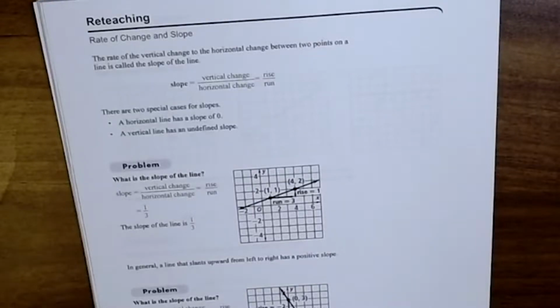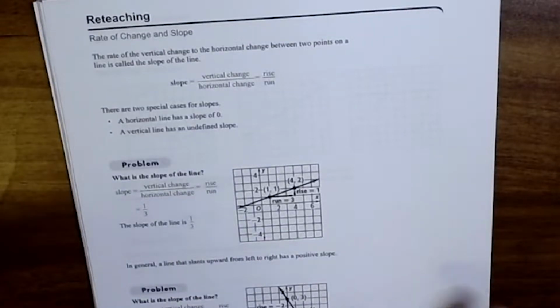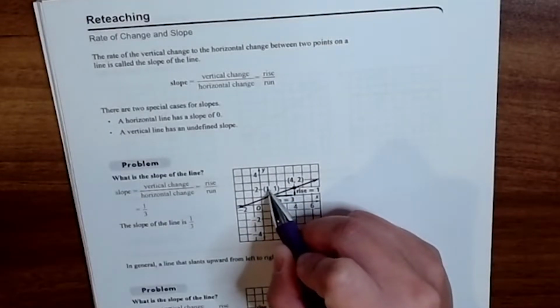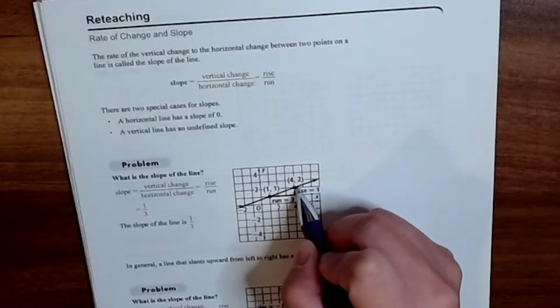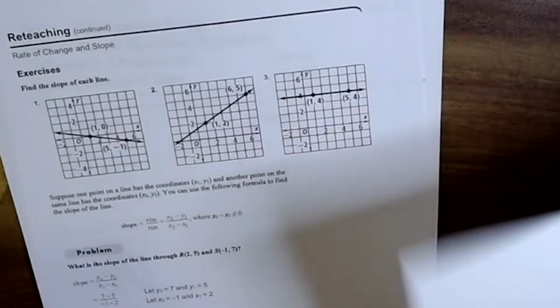All right, so let's go ahead and take a look at this section, which is slope. The first page of my slope questions here just tells you rise over run, how to calculate the slope given a graph. Essentially what we do is we count. I typically will always do going up or going down first and then going to the right or the left afterwards.